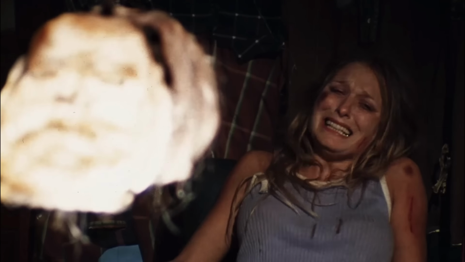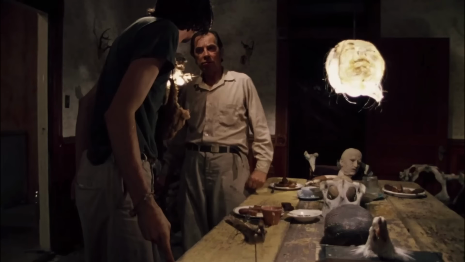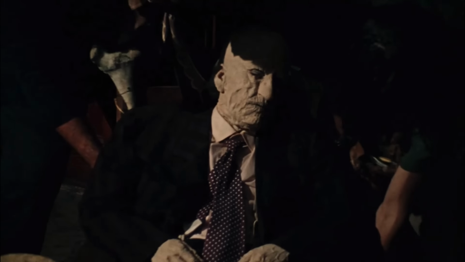When Sally, the final survivor out of her group of friends in the 1974 film, is tortured and taunted during dinner with the Sawyers, they suggest that Grandpa should be the one to kill her because he was the best worker in the old slaughterhouse. He's too weak to finish the job, and she escapes.